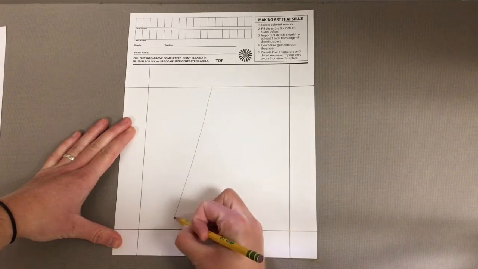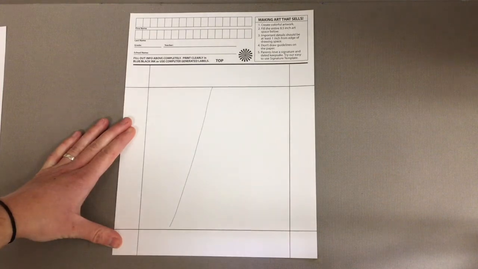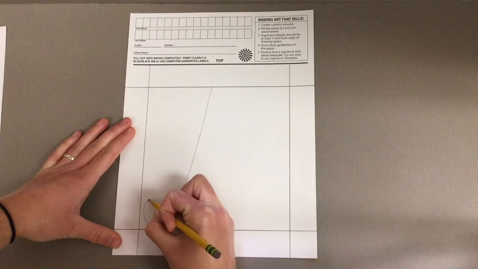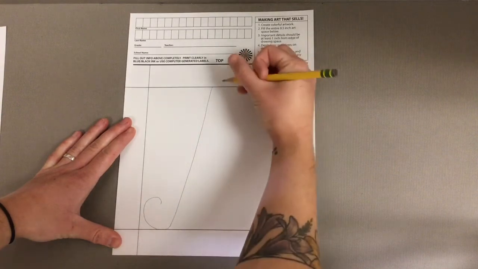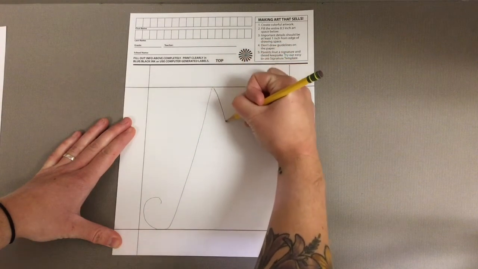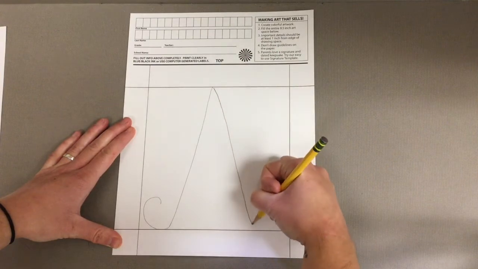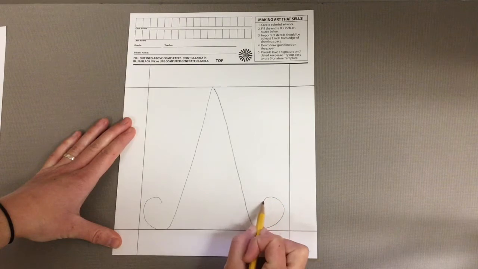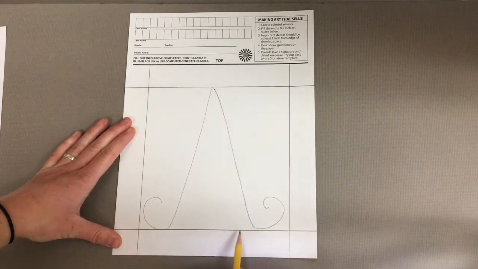I can write it like I normally would, like a capital A, or if I wanted to, I could add some little curls on it just to make it a little fancier. Notice how it's touching the top and the bottom.